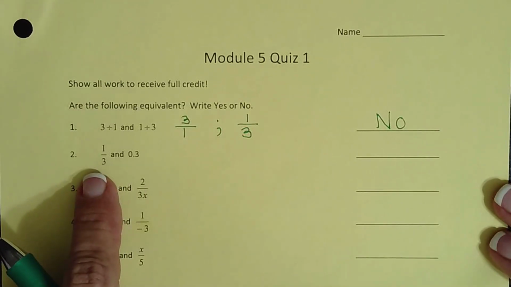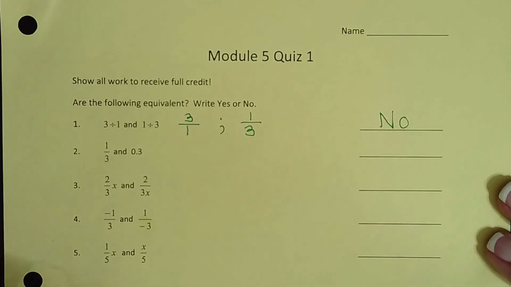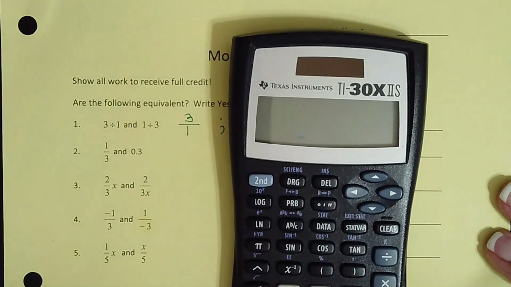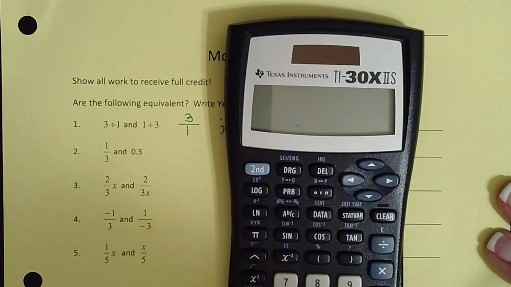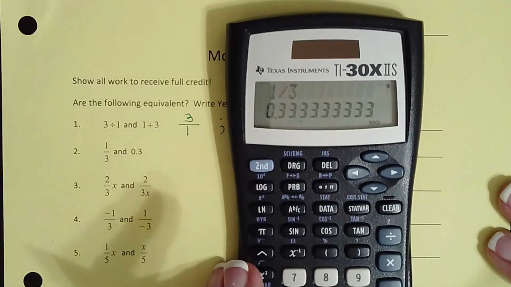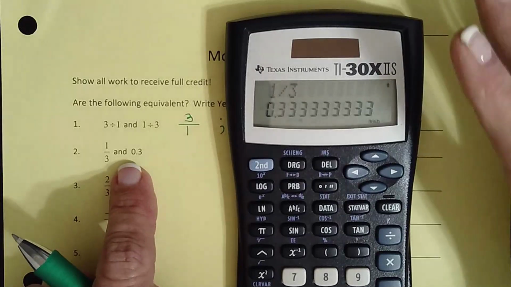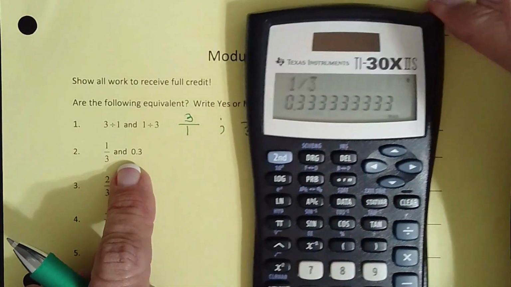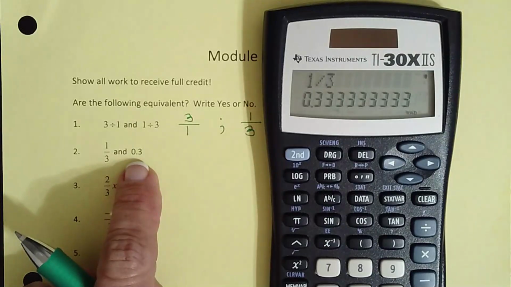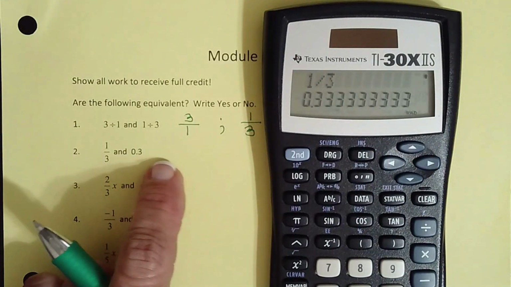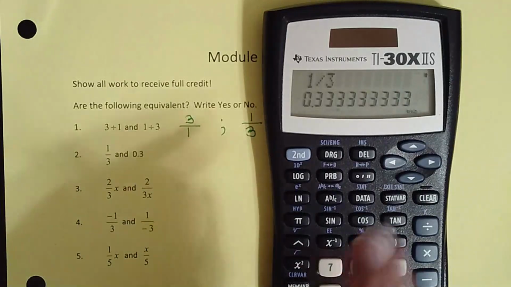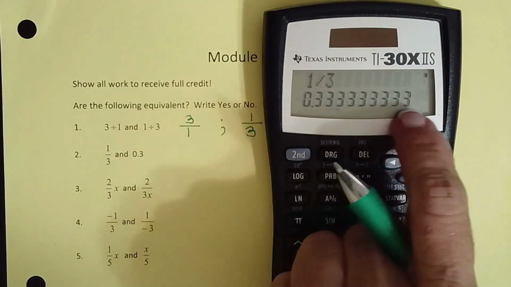This is one we talked about. I think on the practice test it was 2/3. So this is 1/3. 1 divided, whoops, turn the calculator on, Kim. 1 divided by 3, we can see is not 0.3. Remember, equivalent means they're identical. And this is 0.3000000, where this is 0.33333.